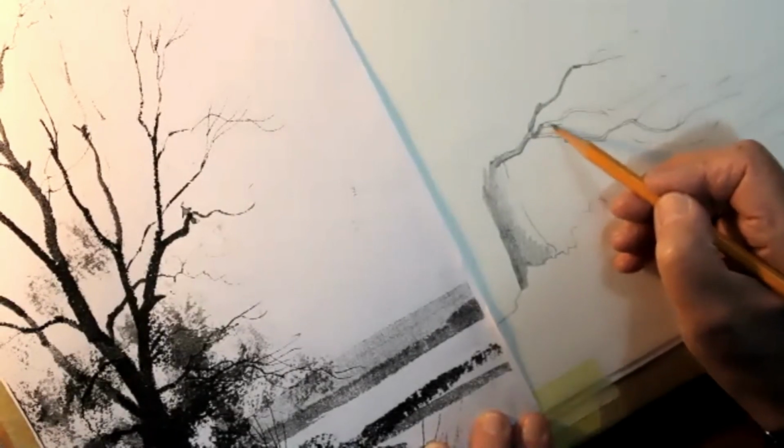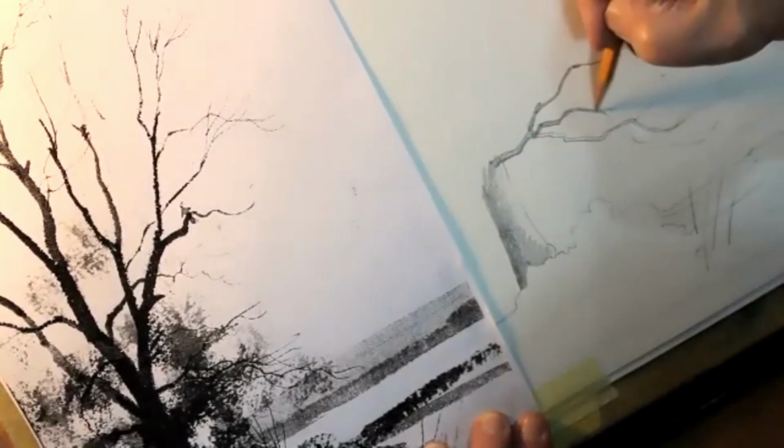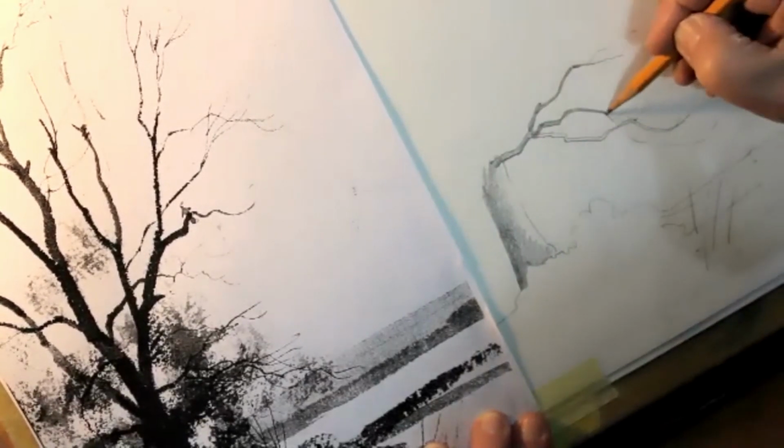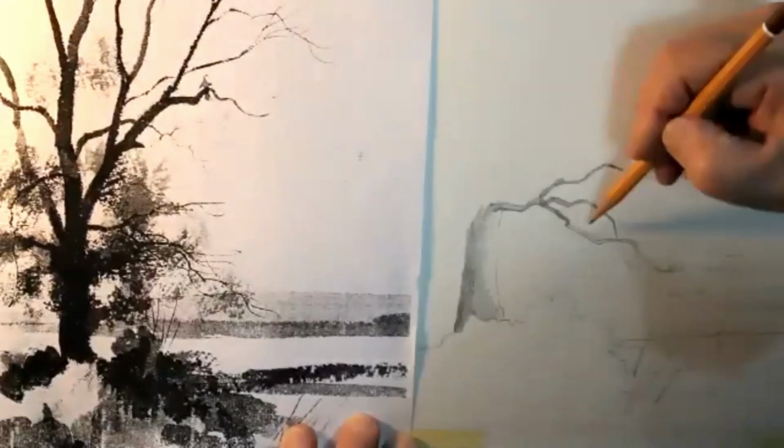So if you just want to do that lightly with your pencil, so you get a sense of this being a three-dimensional shape. It gives it a little bit more form if you do that. You can see it more easily. Turn it back so you can see it better.